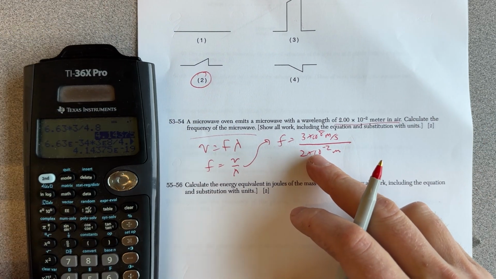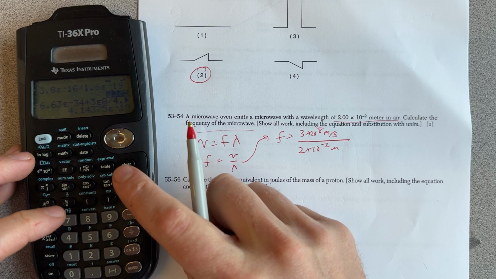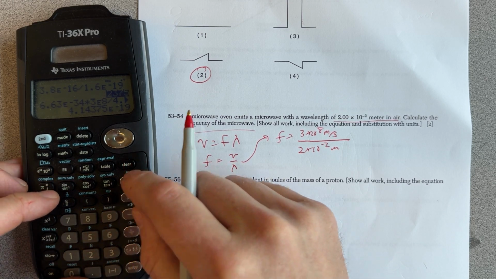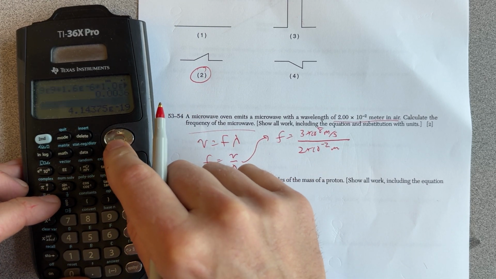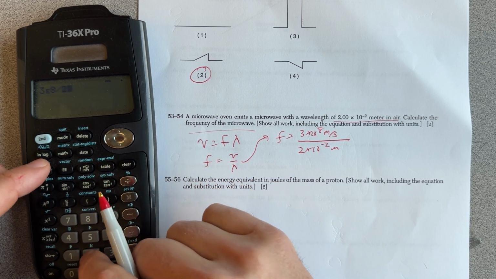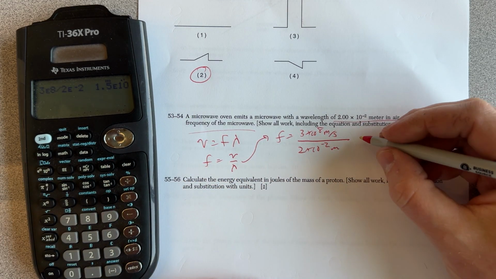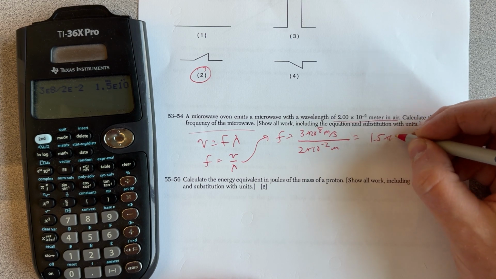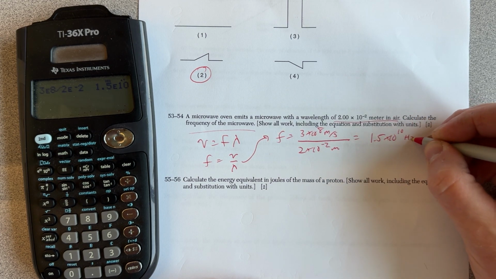You don't need to put the 2.00. You don't get points off for sig figs on the physics Regents. 3e8 divided by 2e-2, we get 1.5 times 10 to the 10th hertz.